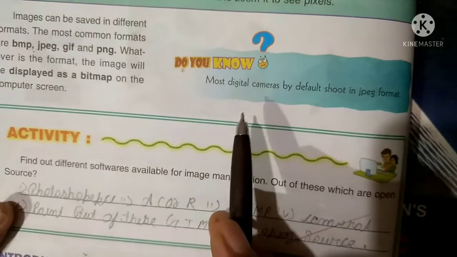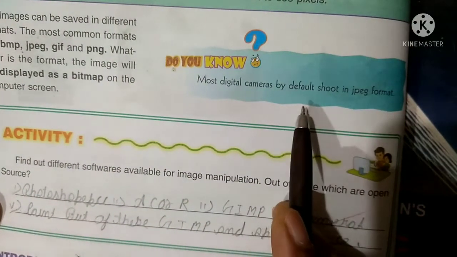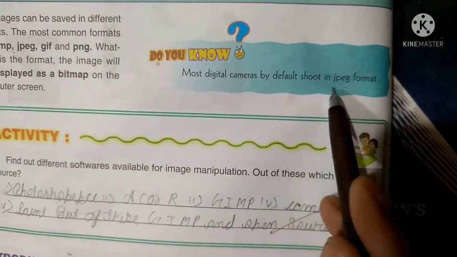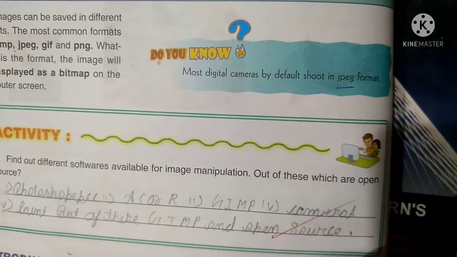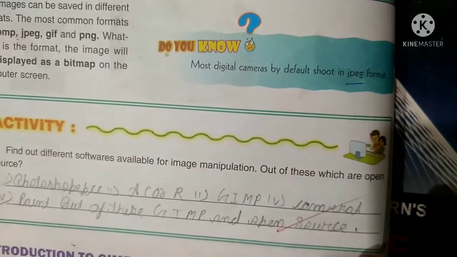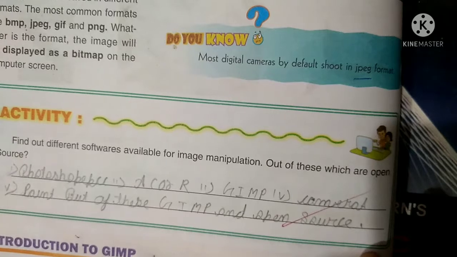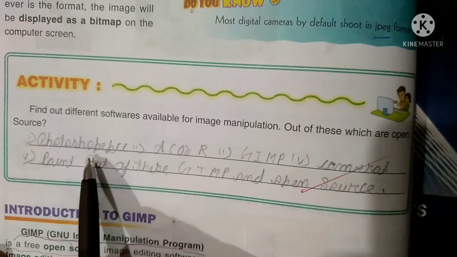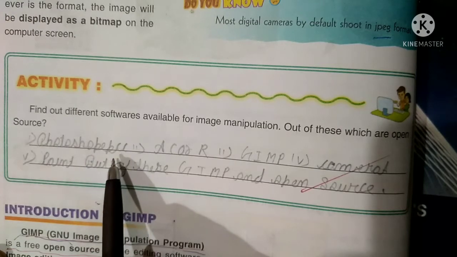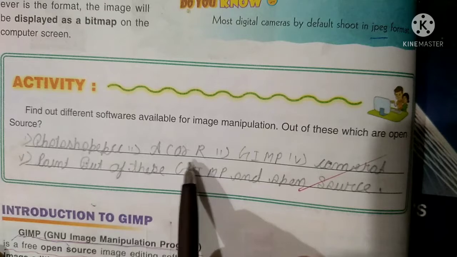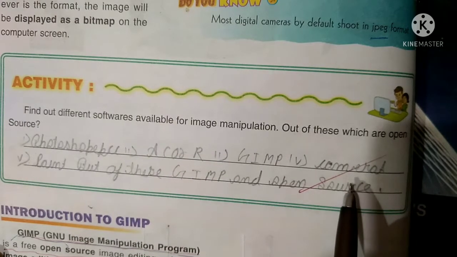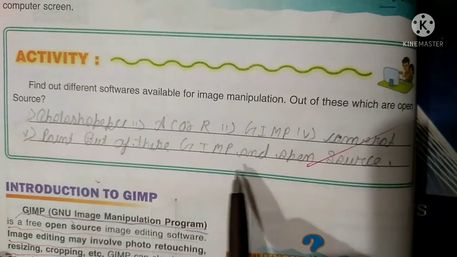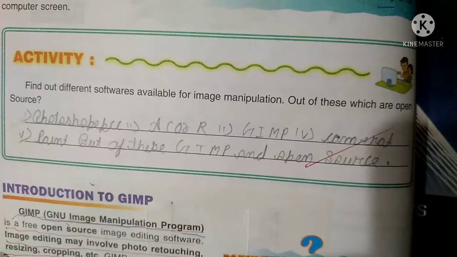Activity. Do you know most digital cameras by default shoot in JPEG format? You will observe while you are taking a photo, JPEG is written. Photoshop, GIMP, Paint, but of these, GIMP is open source.